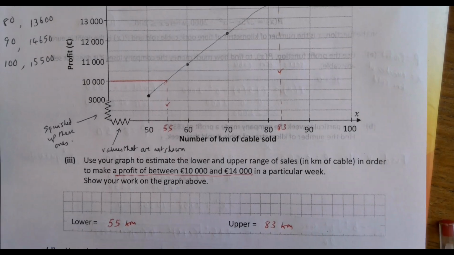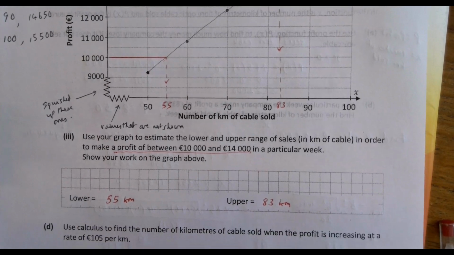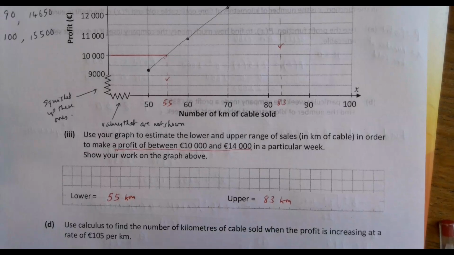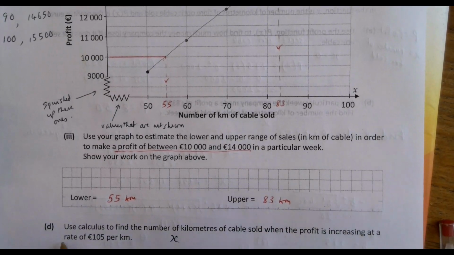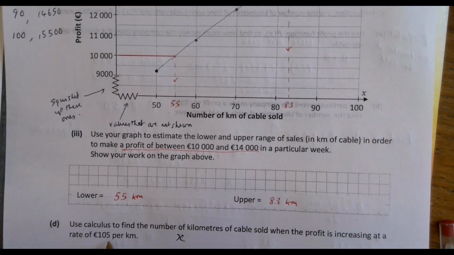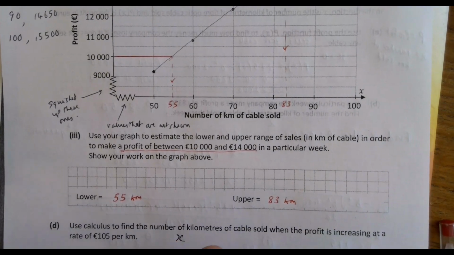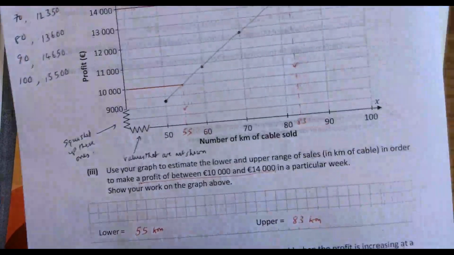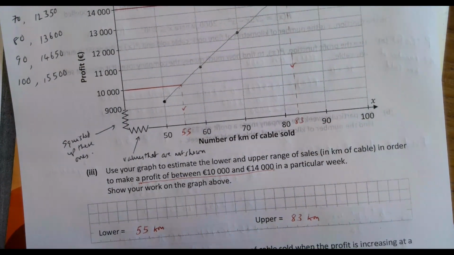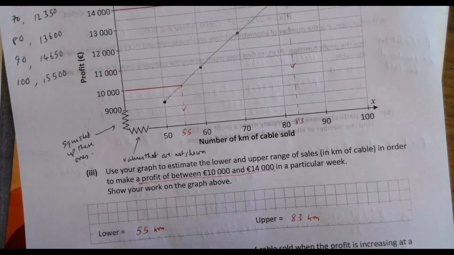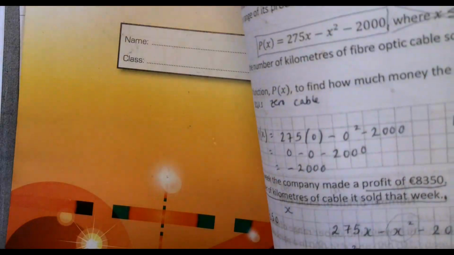Now this last bit is bringing in a bit of differentiation. Use calculus to find the number of kilometers of cable sold, so to find x when the profit is increasing at a rate of 105 euro per kilometer. So let's just write down our profit function. What was it? P is equal to 275x minus x squared minus 2000.